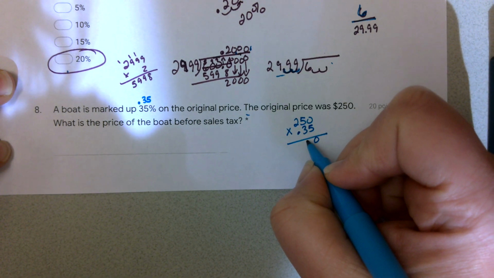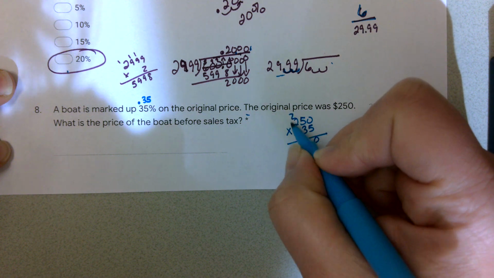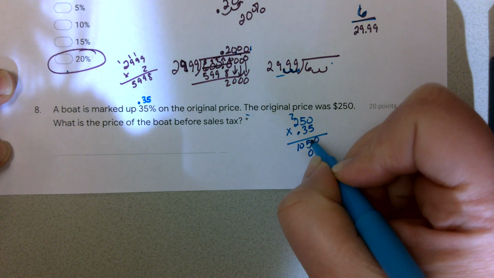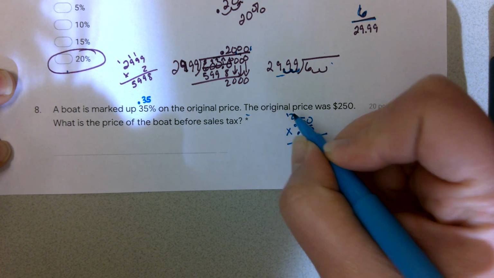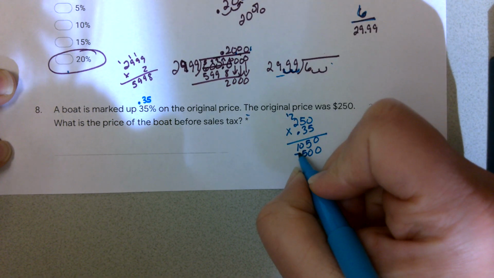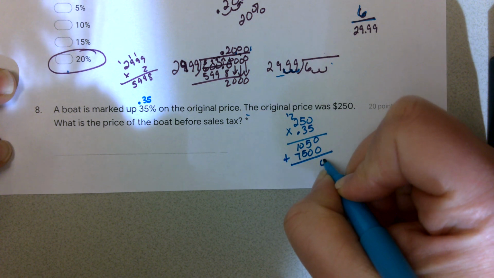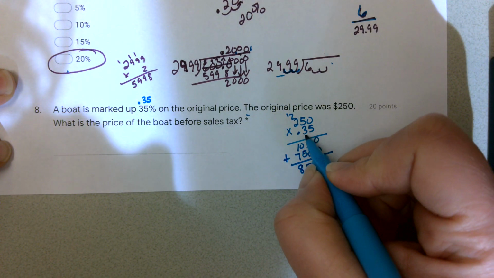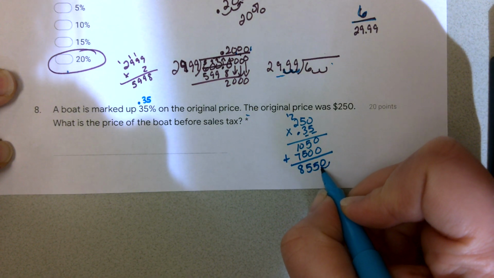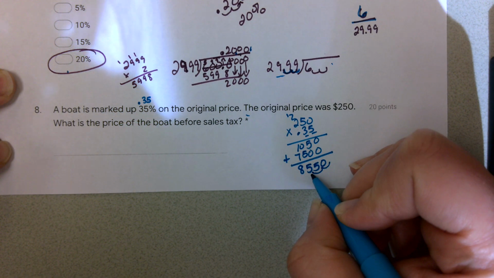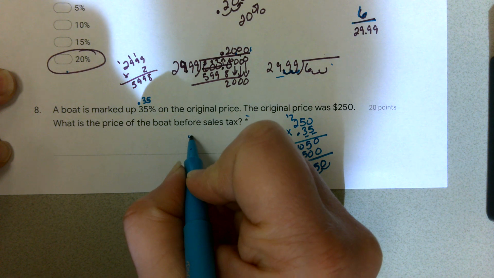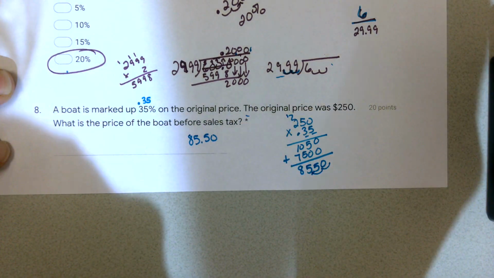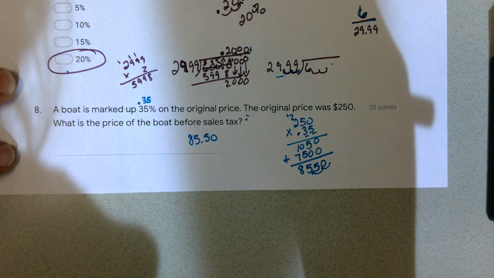0, 5, carry my 2, 10, 12, placeholder, 3 times 0 is 0, 15, carry my 1, 6, 7, add them, 0, 5, 5, 8. All right, I have 2 decimal places, so I'm going to move the decimal point in my product 2 places. So I have 85.50, 85.50, and that was the markup.